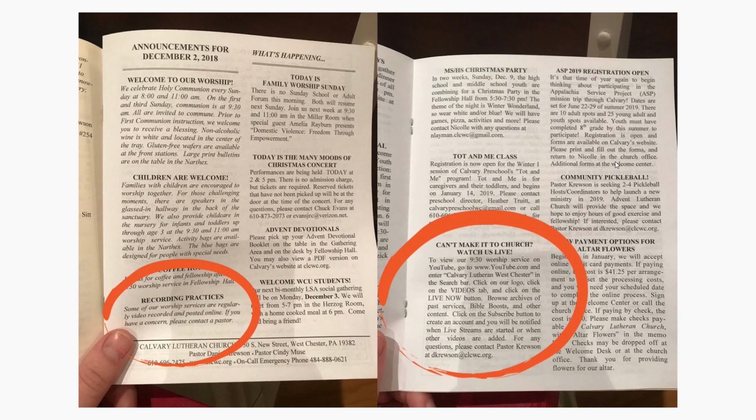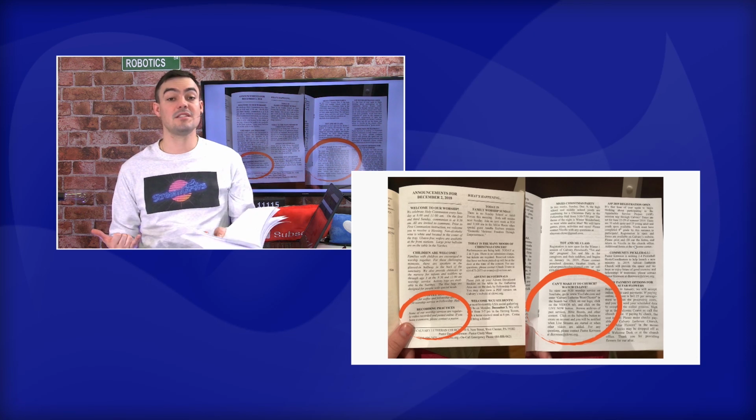Now, further on the right side there, you can see that we have a little bit more of a blurb about where you can find the live stream. It says, can't make it to church? Watch us live. To view our 9:30 worship service on YouTube, go to YouTube and search for Calvary Lutheran Church Westchester in the search bar, click on the logo, click on the video tabs, and click on the Live Now button. I won't read all of that, but essentially it just shows you who to get in touch with and how to find the live streams.